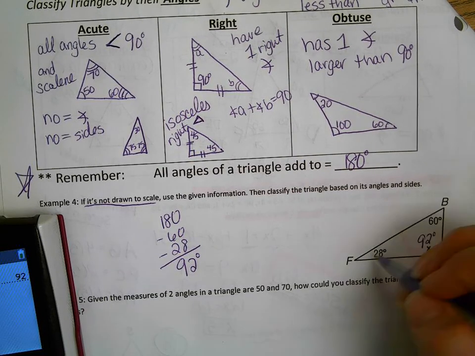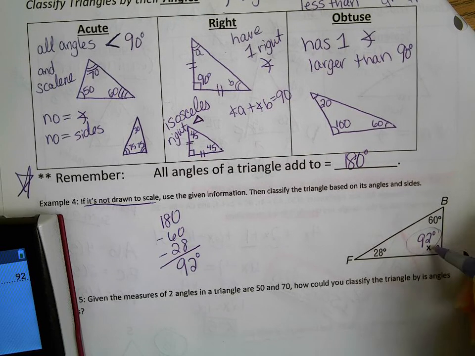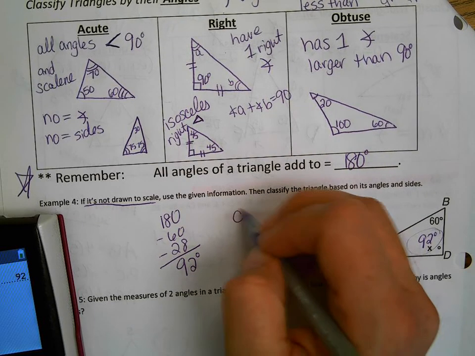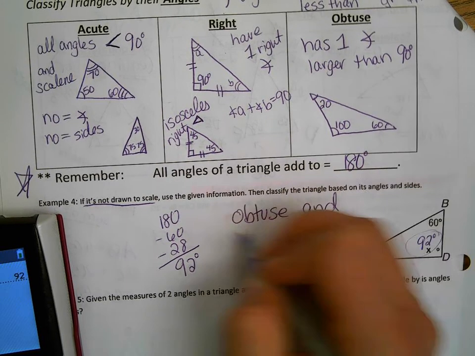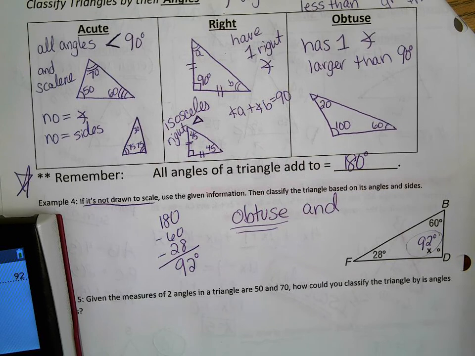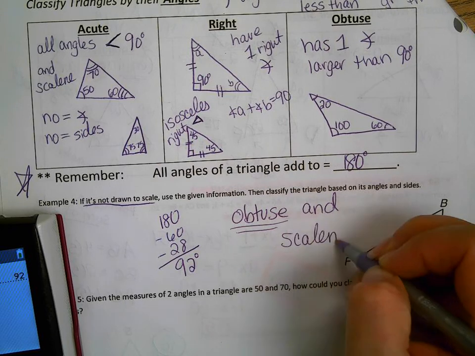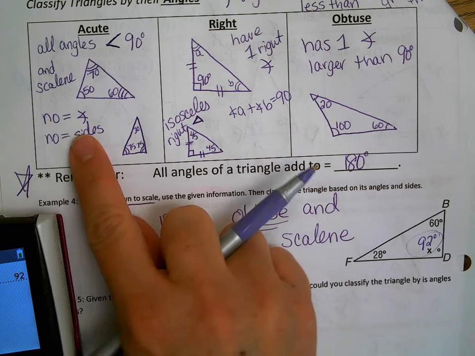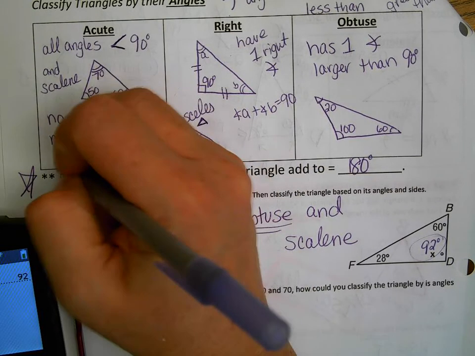So now that we have all three angle measures, we know one of the angles is larger than 90. So this triangle is obtuse. And so that's based on these angles. And since none of those angles are the same measure, this is also going to be a scalene triangle. So again, when no angles are equal, no sides are equal, makes it scalene.